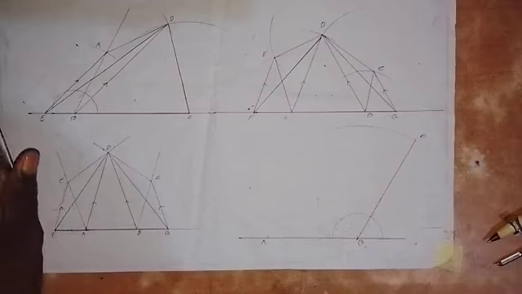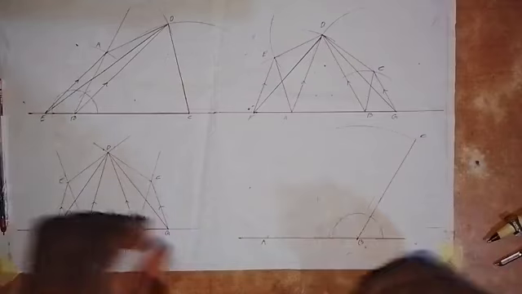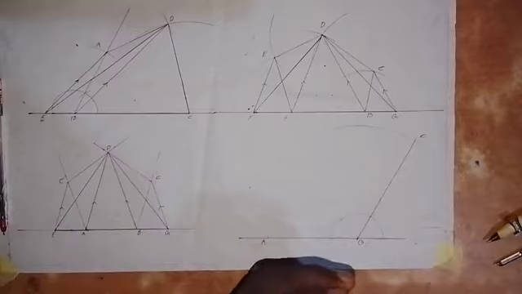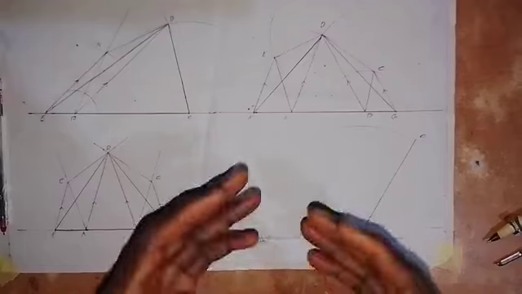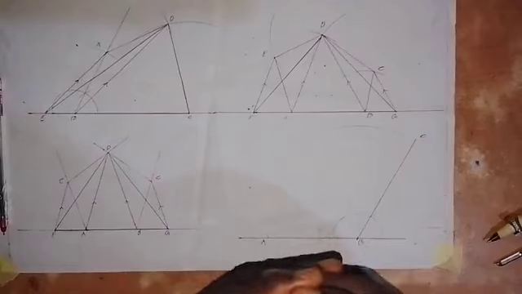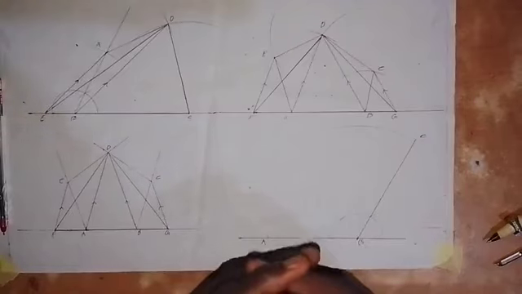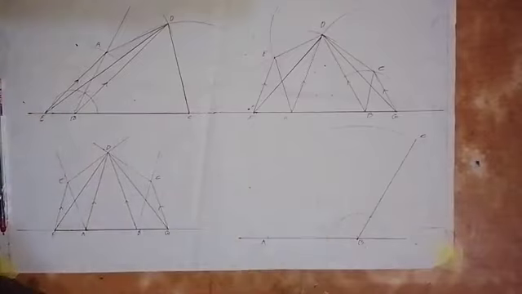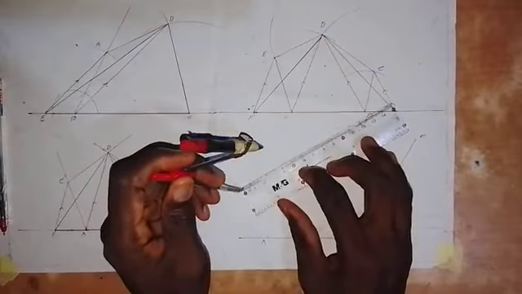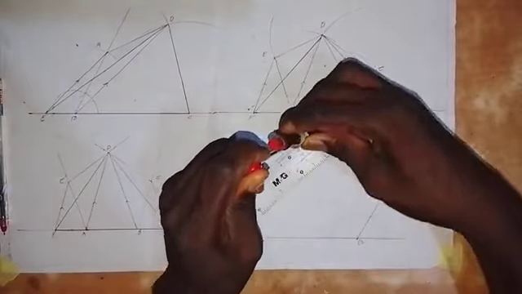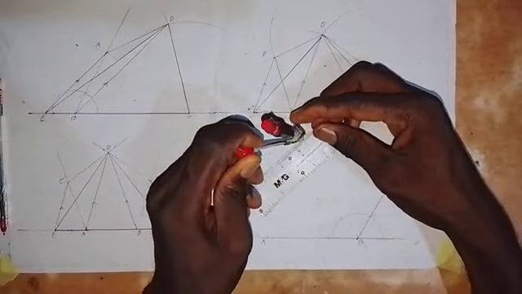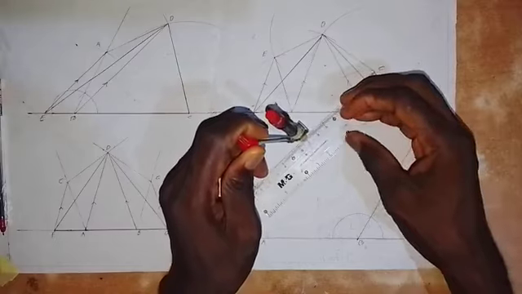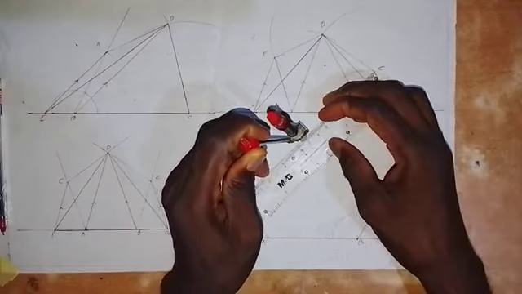Now, the next thing that we are going to do is that we have that DE is 40 millimeters. But before that, we have not located point D. We need to get CD, which is 70 millimeters. So with the compass again, I will take a measurement of 70 millimeters on the ruler. So this is 70 millimeters here.